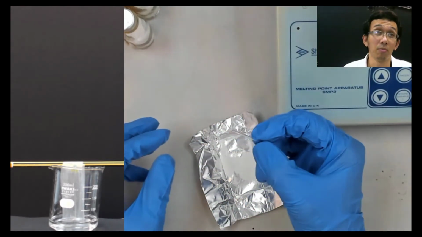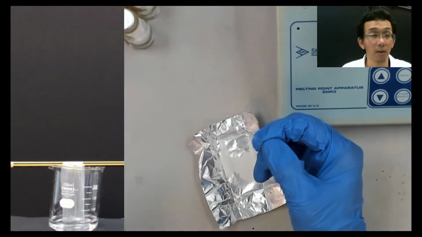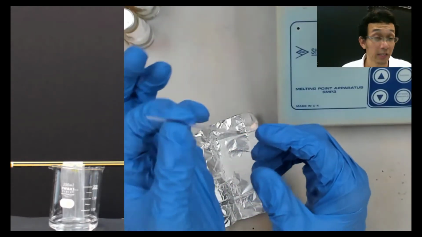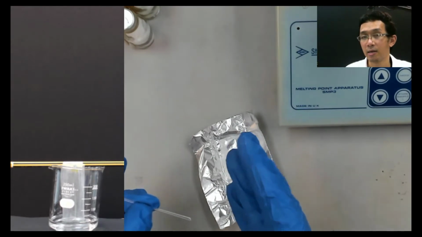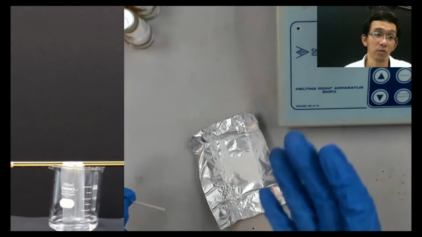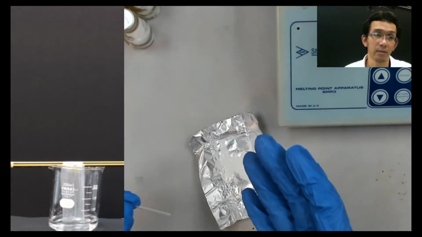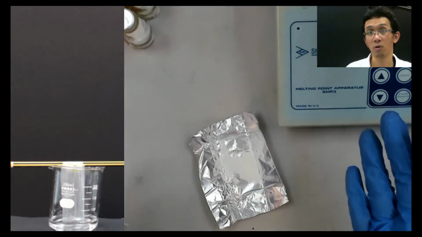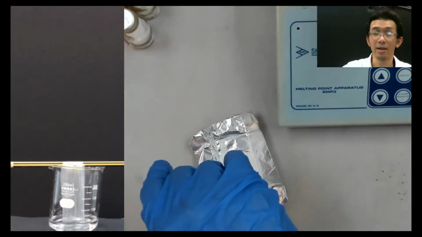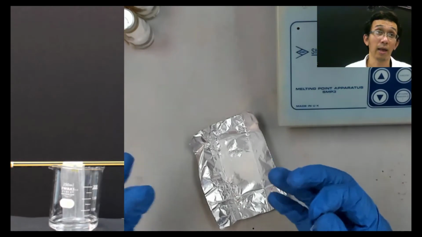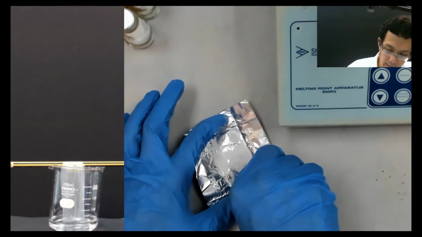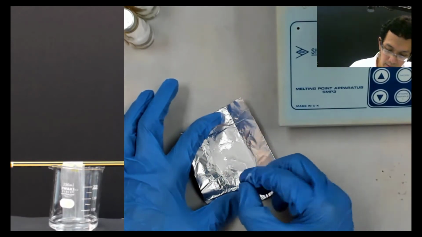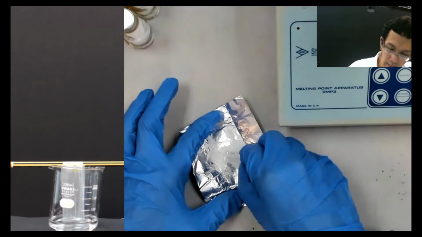We call it a capillary tube. If you remember, previously we talked about capillary. Because it's small, we call it a capillary tube. The term capillary is normally reserved for something that is hollow and small, like the capillaries in your body. It's small and also hollow, like a tube. So I put some of it inside this, and then put some more.